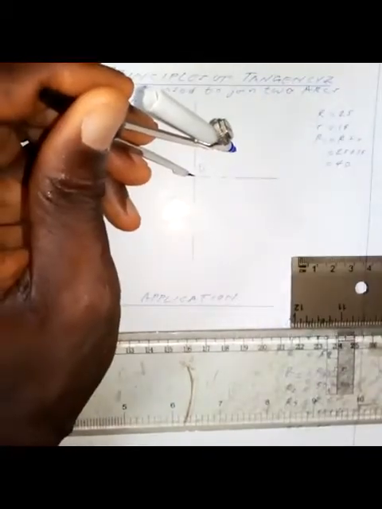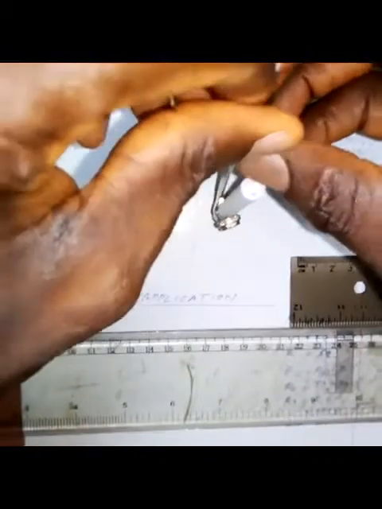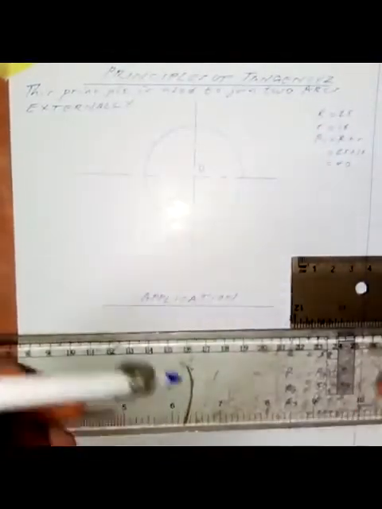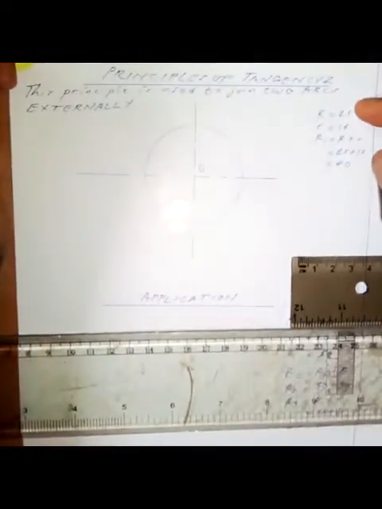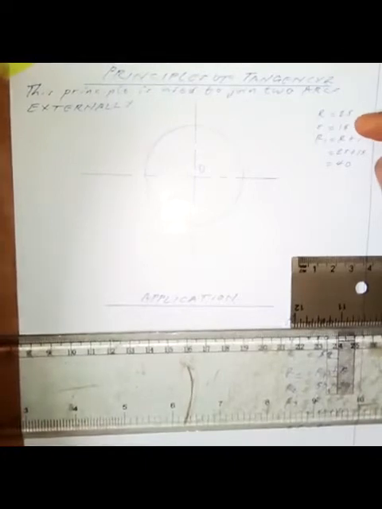So put the radius here and draw a circle. Okay, now this is the radius of the bigger circle, and the radius of the smaller circle, or it can be an arc, is 15 mm.